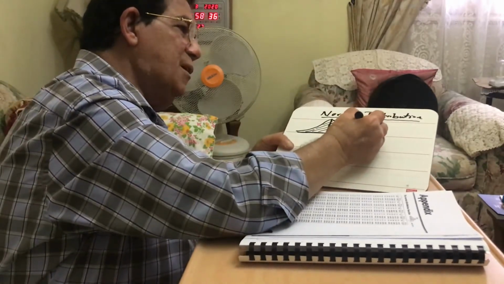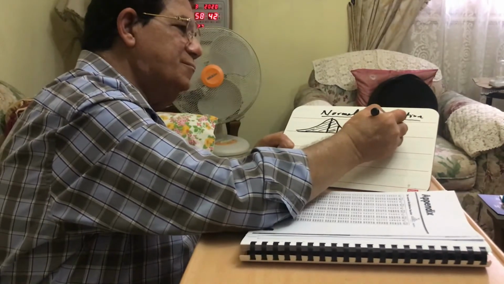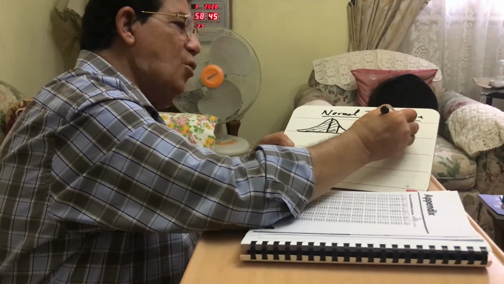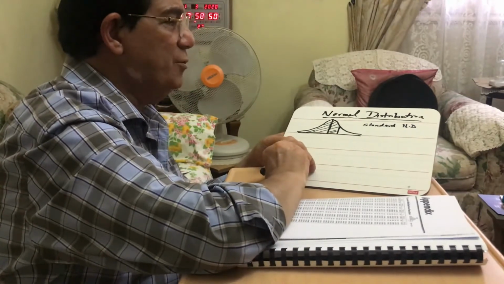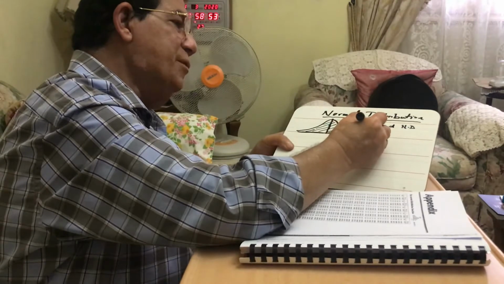The difference between one problem and another is that the mean value will be different and the standard deviation will be different. Here we are going to use, at the start, something we call the standard normal distribution. The standard normal distribution graph, we call it Z. This is an abbreviation.